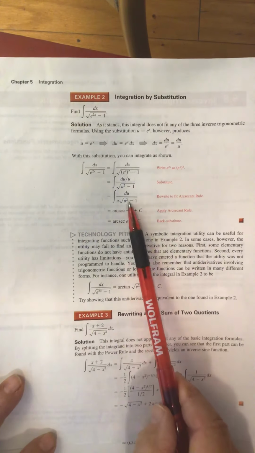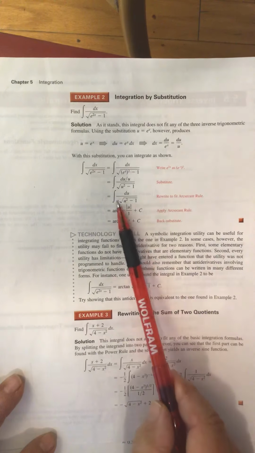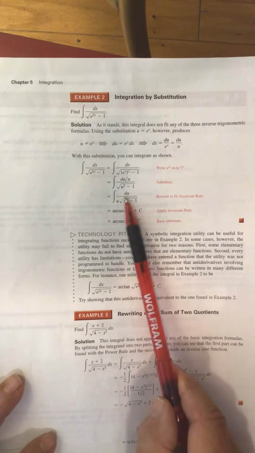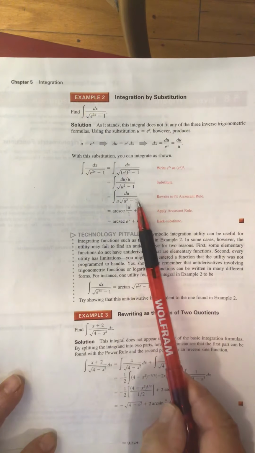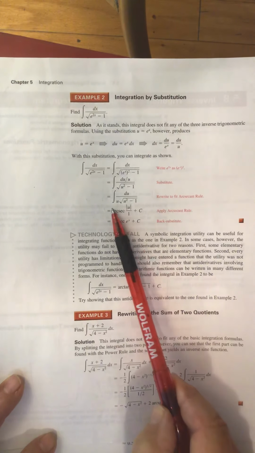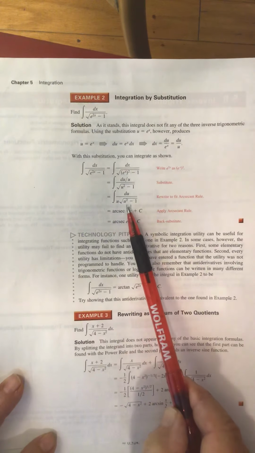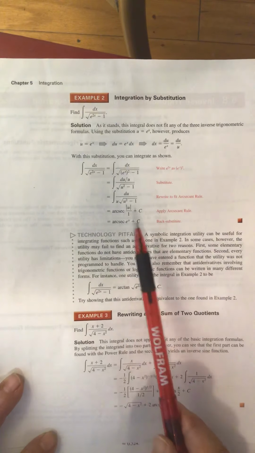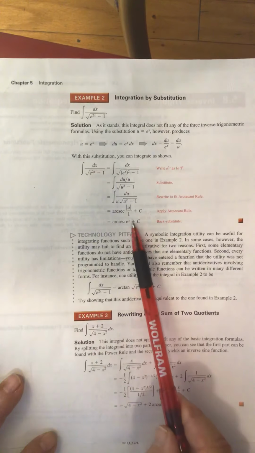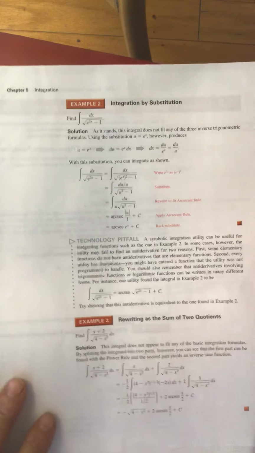We have a function squared minus a number squared inside a square root multiplied by the u and the proper du. So that's arcsecant. So it's 1 over a, and a is 1, times the arcsecant, absolute value of u over a, plus c. So this is the arcsecant of e to the x plus c. That's how we get the result.